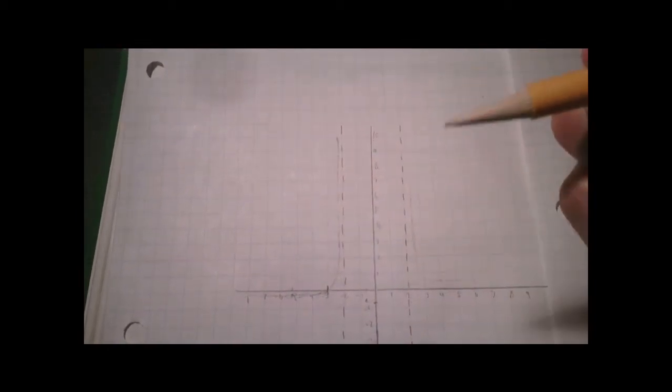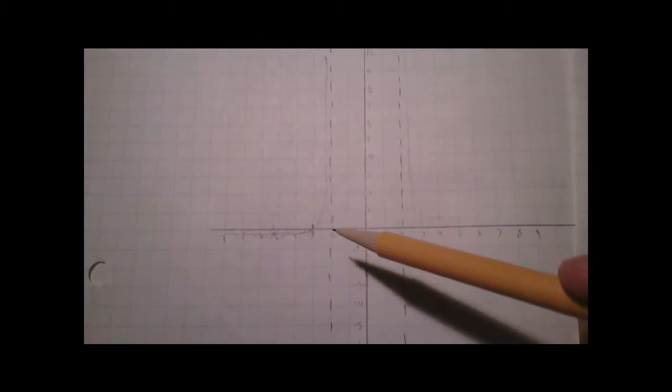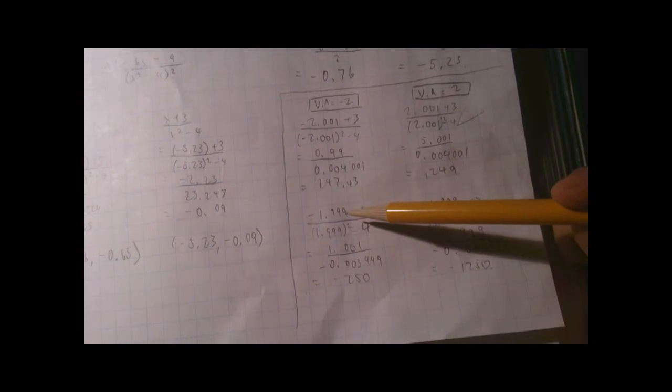And there you go. That's one part. From the right side of negative 2, once again we refer to the large positive and negative values we input according to our vertical asymptote. So negative 1.99, which is the right side of the vertical asymptote of negative 2. We got a y value of negative 250.